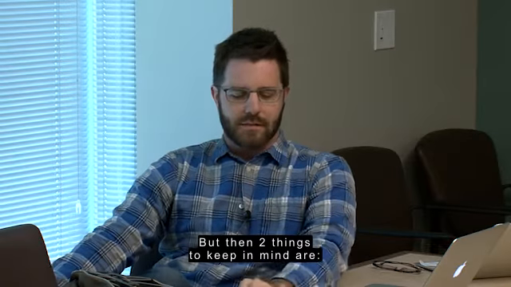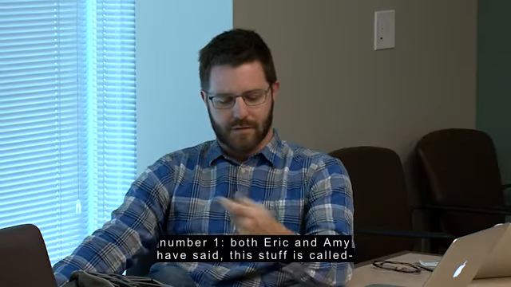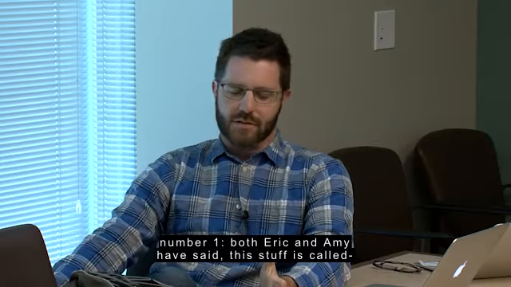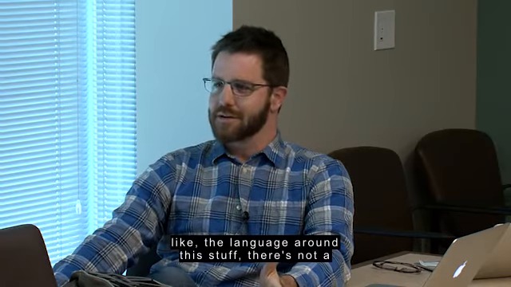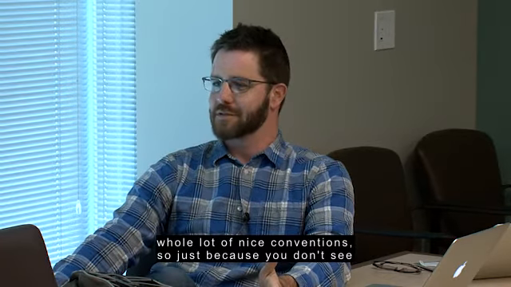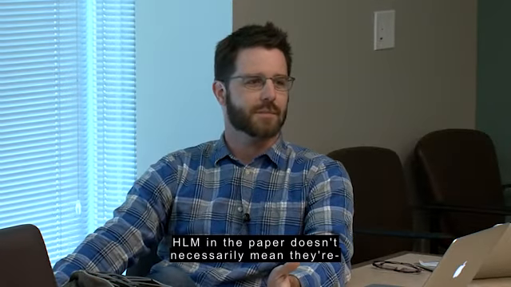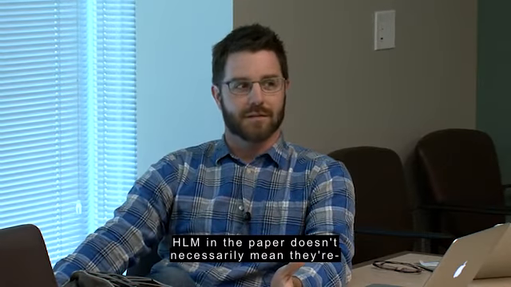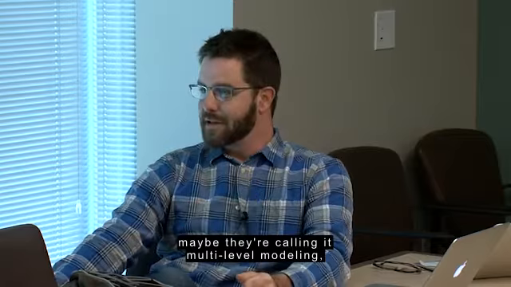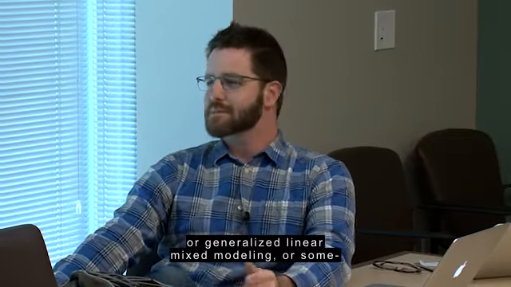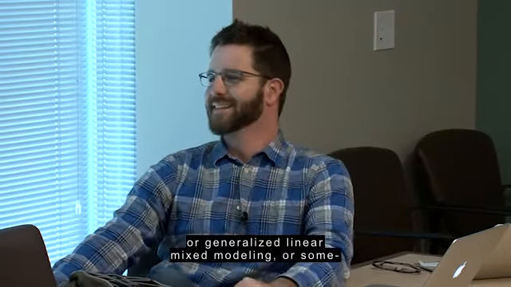But then two things to keep in mind are, number one, like both Eric and Amy have said, the language around this stuff doesn't have a whole lot of nice conventions. So just because you don't see HLM in the paper doesn't necessarily mean it isn't there. Maybe they're calling it multi-level modeling or generalized linear mixed modeling.